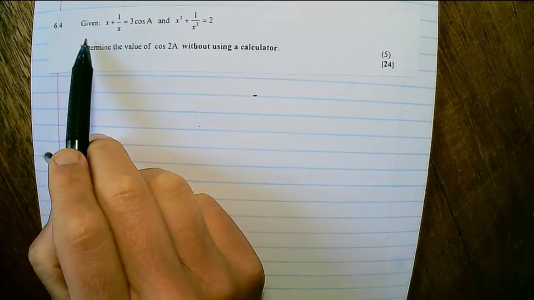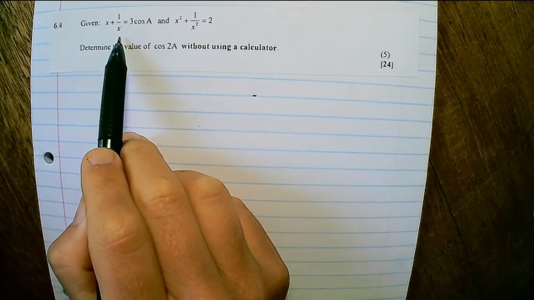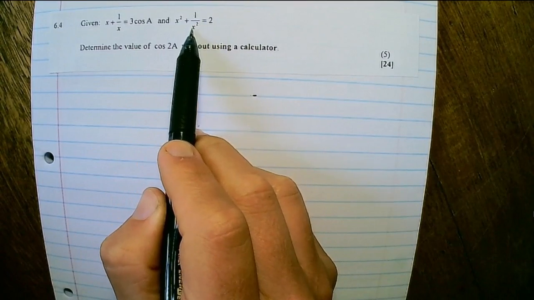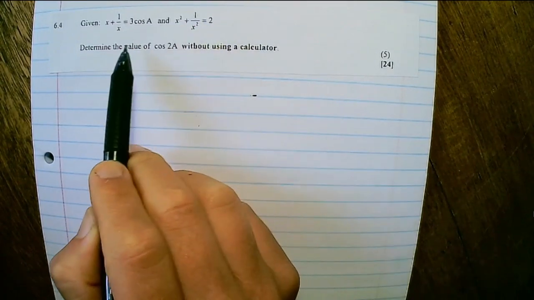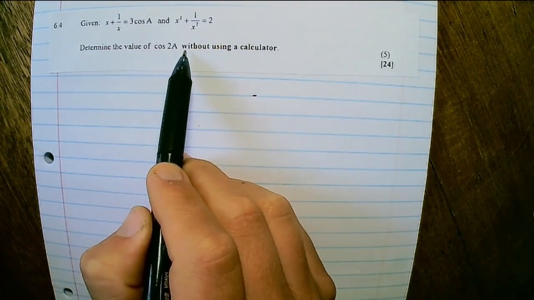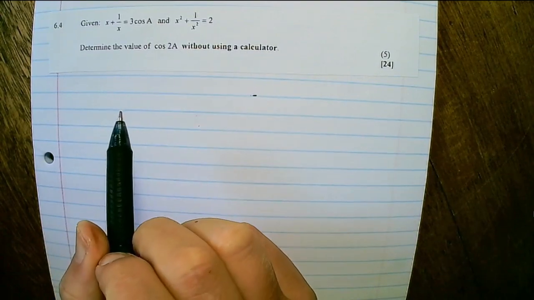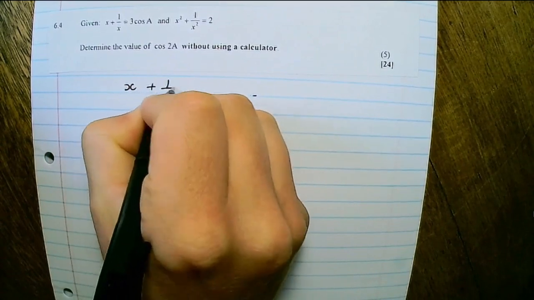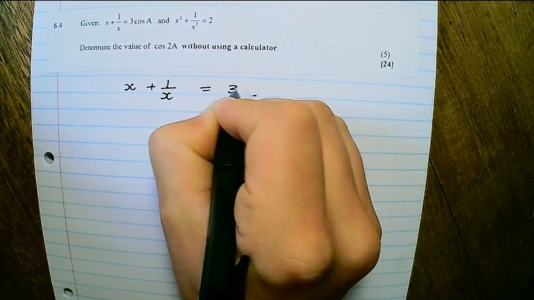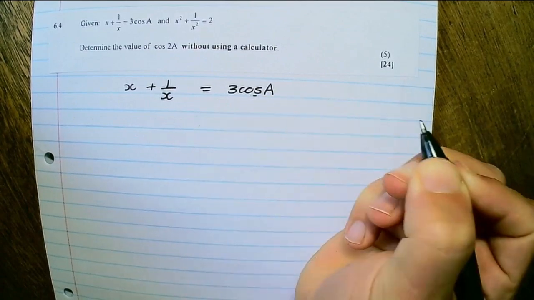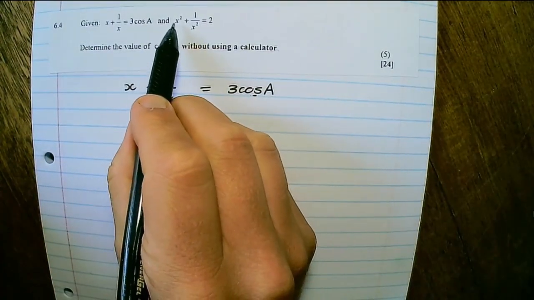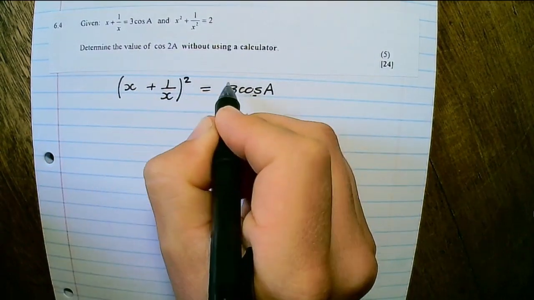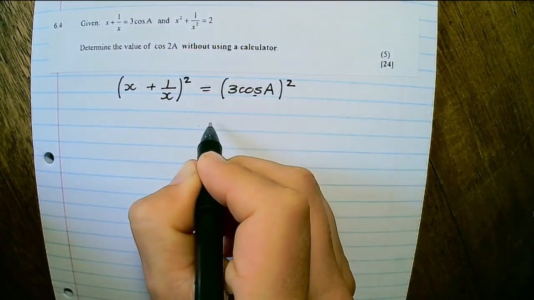6.4. Given x plus 1 over x is equal to 3 cos a, and x squared plus 1 over x squared is equal to 2, determine the value of cos 2a without using a calculator. Okay, here we have x plus 1 over x is equal to 3 cos a. And what I can do is build x squares. So I would square both sides of the equation given.